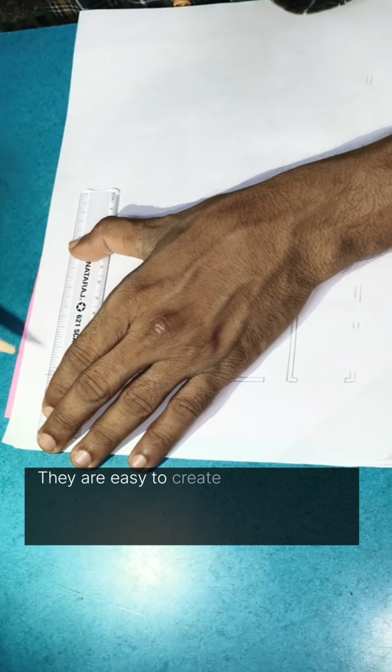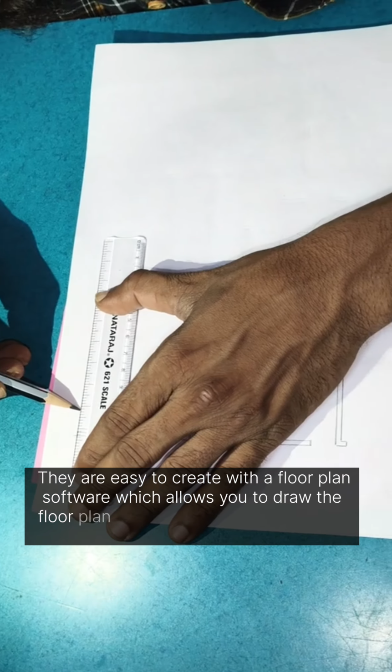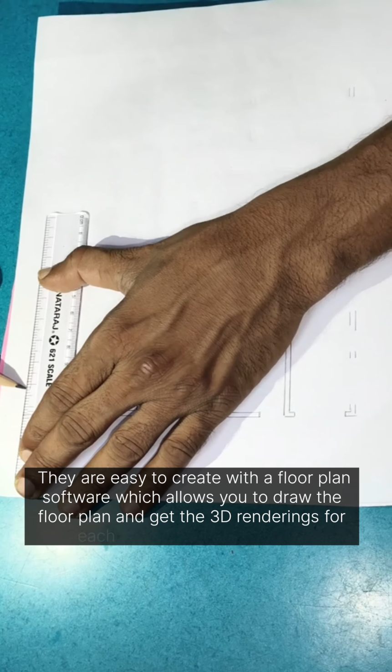They are easy to create with the floor plan software, which allows you to draw the floor plan and get the 3D renderings for each new client presentation.